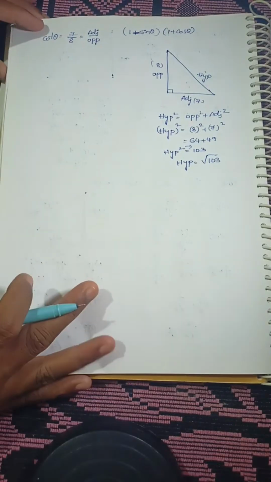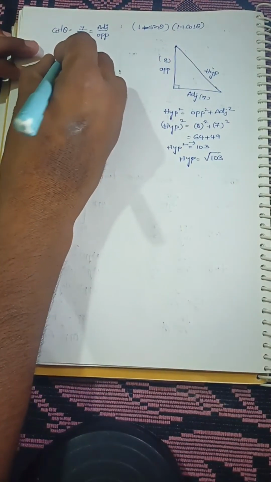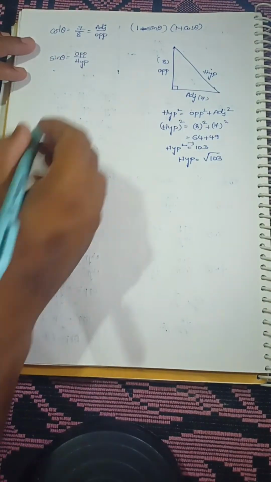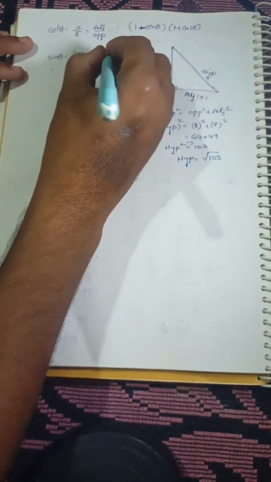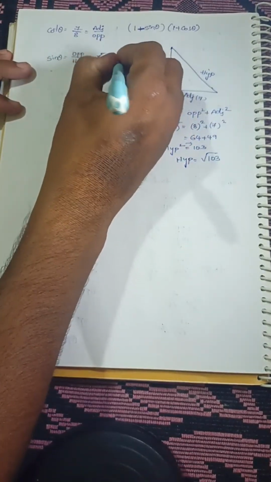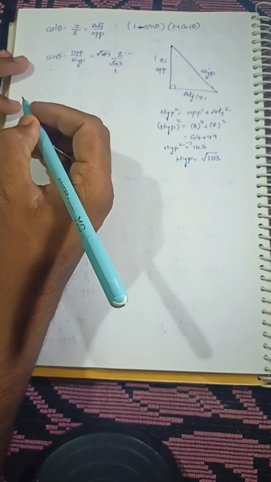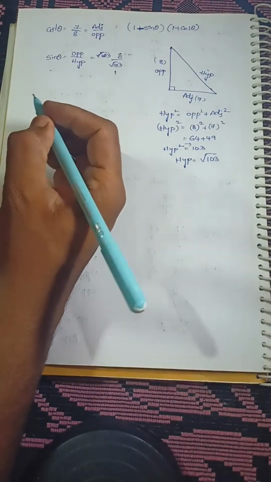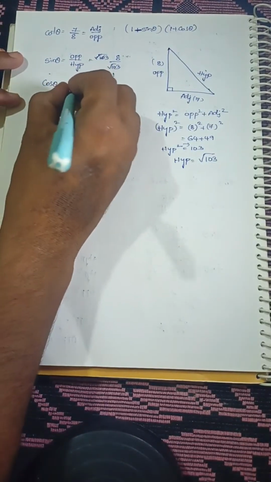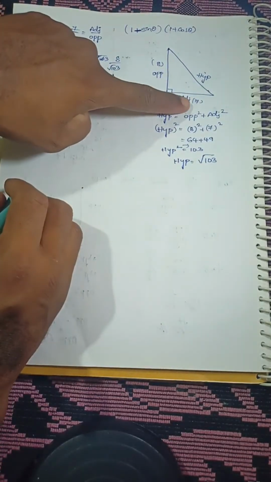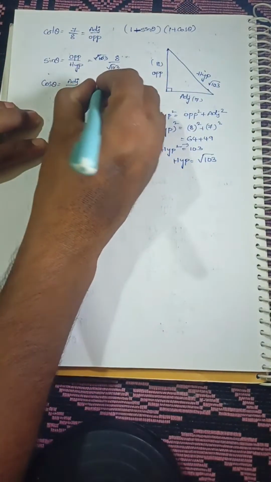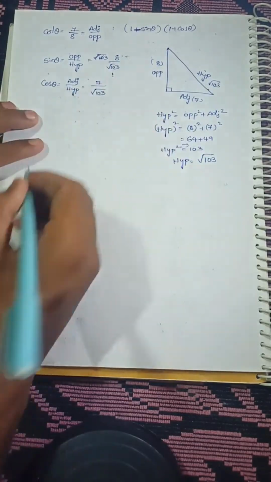Okay, now see, we have to find out the sine theta. Sine theta ratio is opposite by hypotenuse. Opposite value is 8, hypotenuse is under root of 103, so 8 by under root of 103. Now cos theta is adjacent by hypotenuse. Adjacent value is 7, hypotenuse we got root 103, so 7 by under root 103.